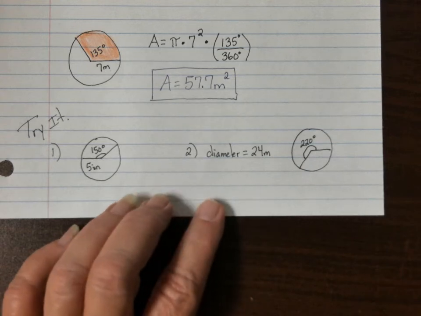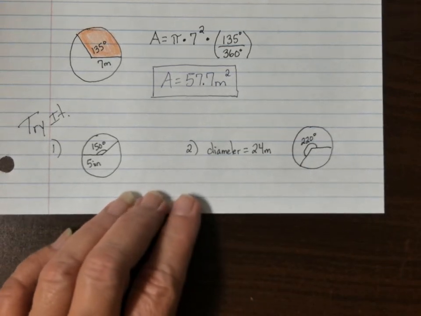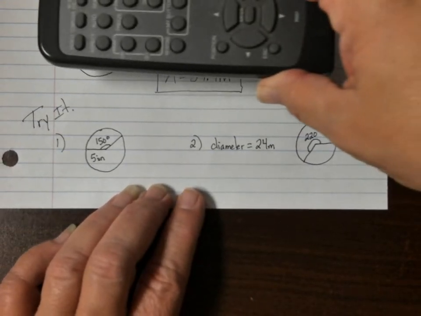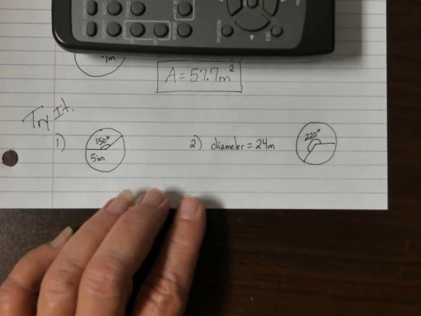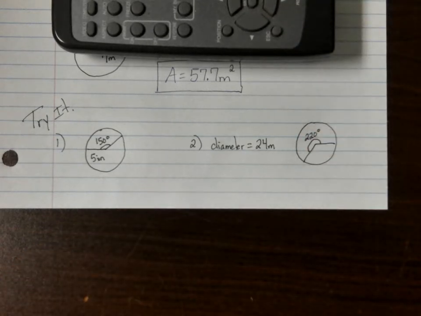And problem 2. Alright, work those out. And we're going to check in with each other, and that should just take you about 2 or 3 minutes. Alright, how's everybody doing?